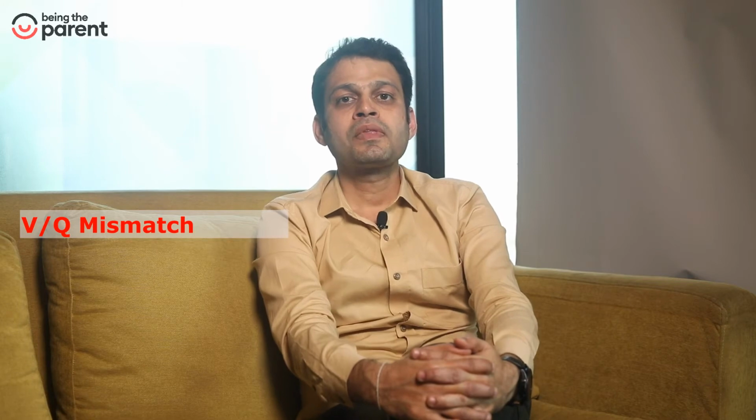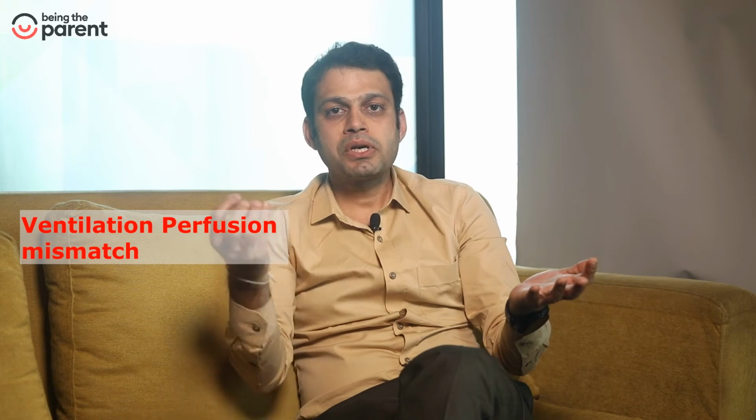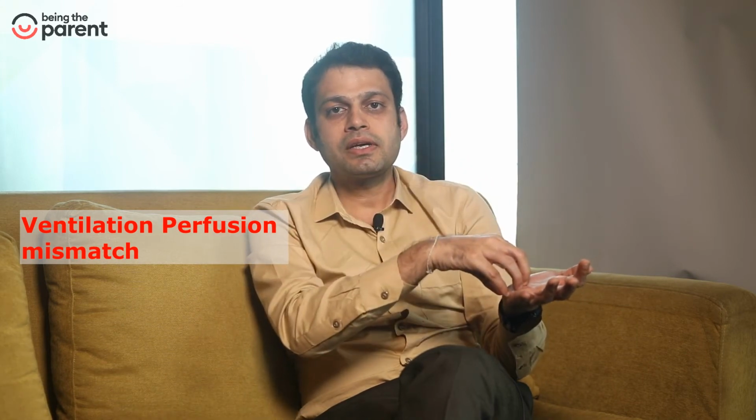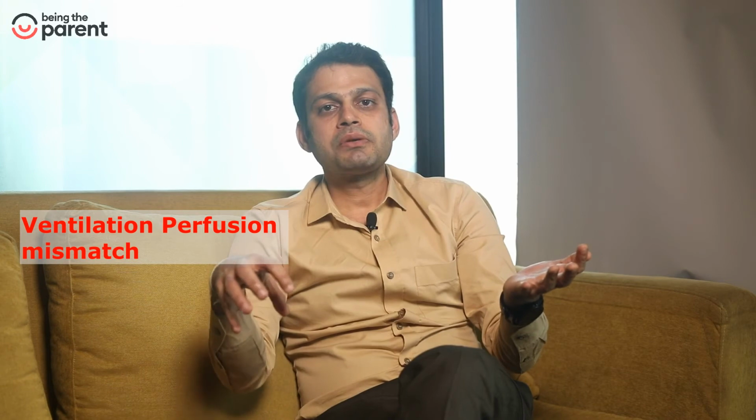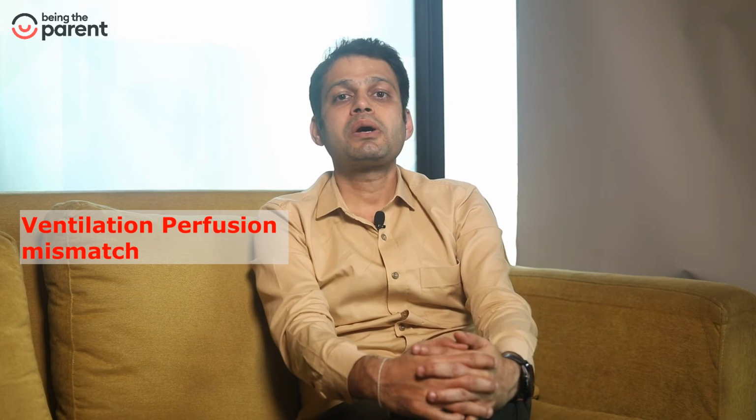Again reiterating, areas which are not ventilated now get ventilated, but the areas which are ventilated now have never been perfused, that is, no blood is flowing through those areas, and then it becomes extremely difficult. So ventilation perfusion mismatch happens. Ventilation is not happening because of the bronchospasm, but perfusion is happening because the receptors have worked there, and that leads to ventilation perfusion mismatch, which eventually leads to the child developing significant problems.